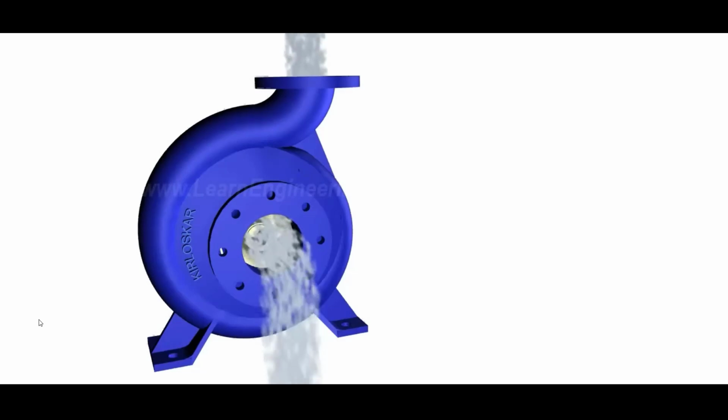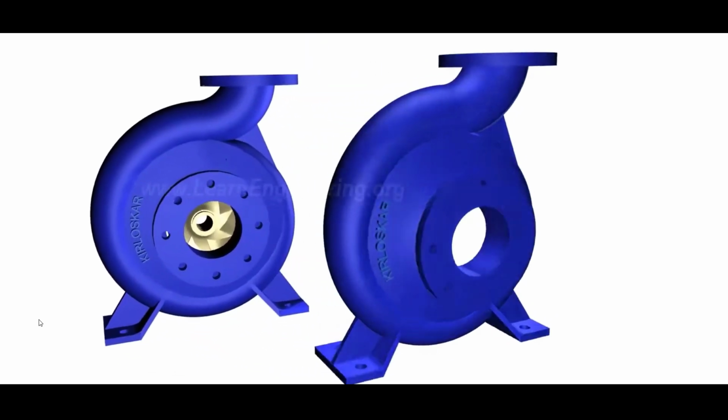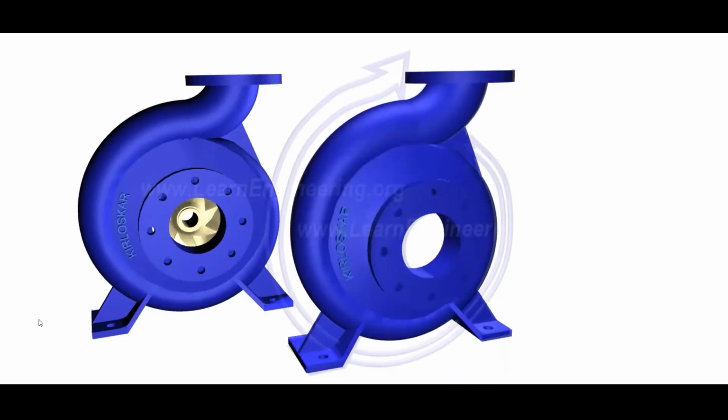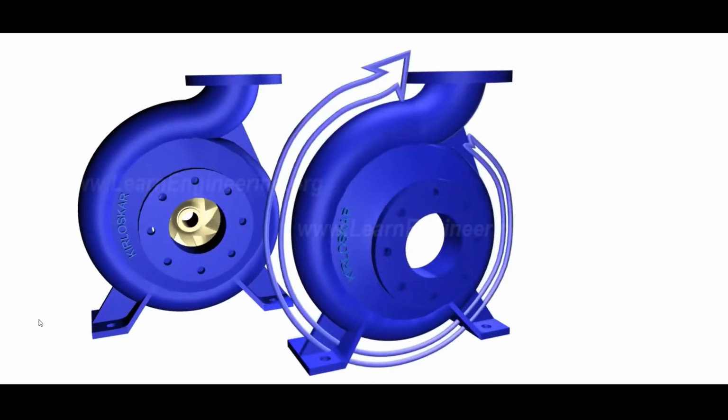Here you can note one specialty of the casing. It has increasing area along the flow direction. Such increasing area will help in accommodating the newly added water stream and will also help in reducing exit flow velocity. Reduction in flow velocity will result in an increase in static pressure, which is required to overcome resistance of the pumping system.